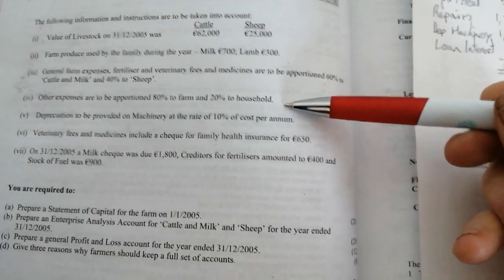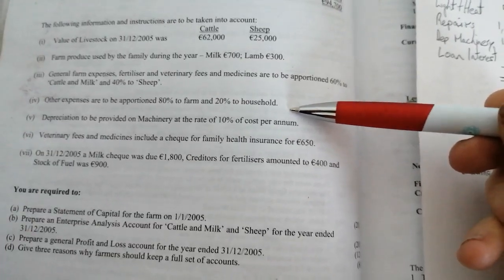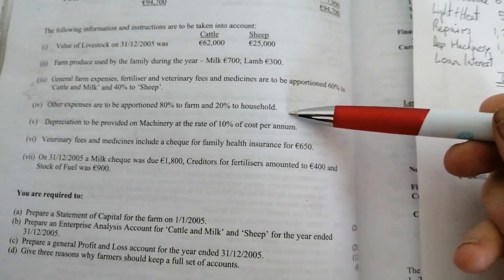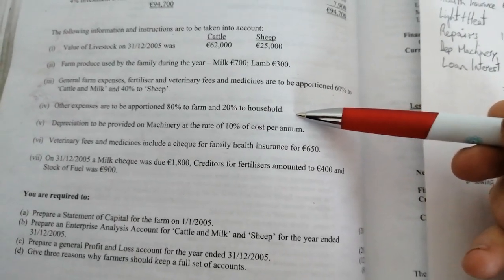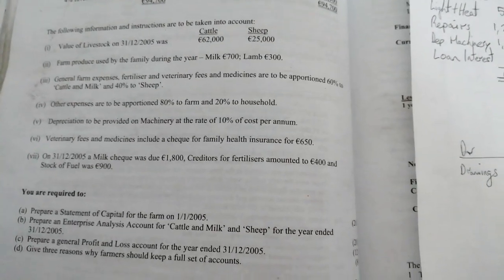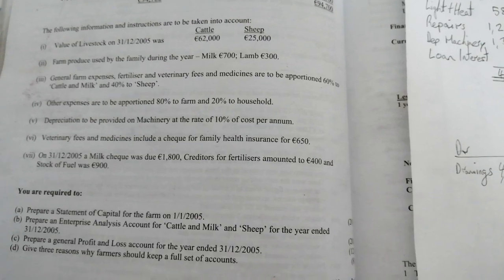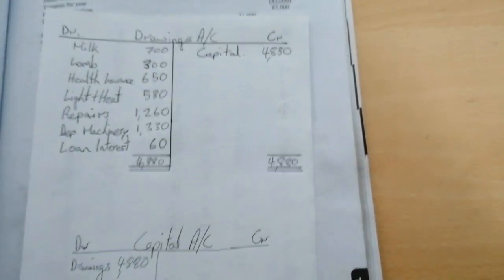So what we're saying is, for instance, if the business pays the electricity bill for the farm, well, if the family was living in the farmhouse and using some of that electricity, it's like they've taken money essentially from the business, or taken something of value, which is the electricity that the farm paid for. Okay, so that's one thing.